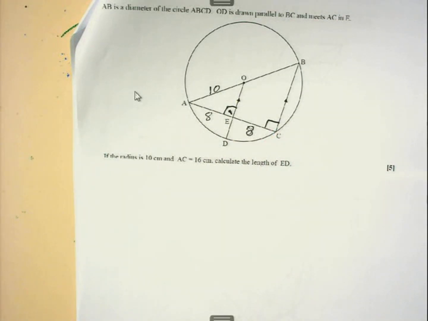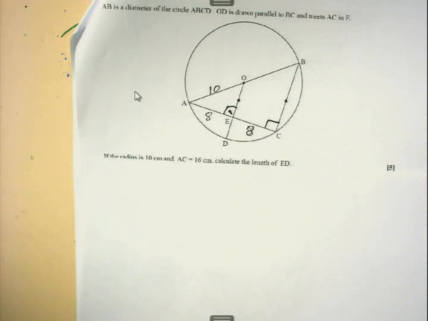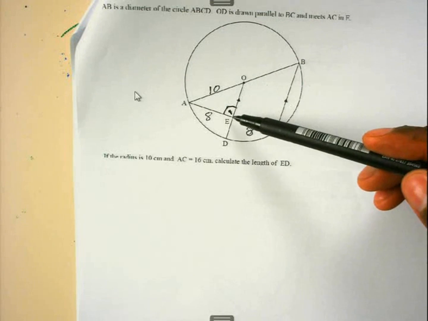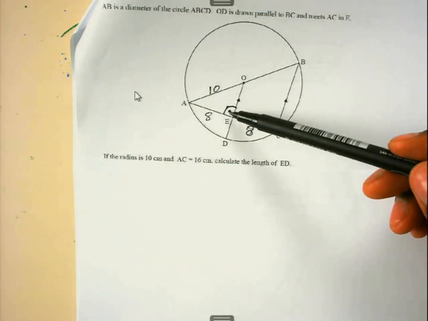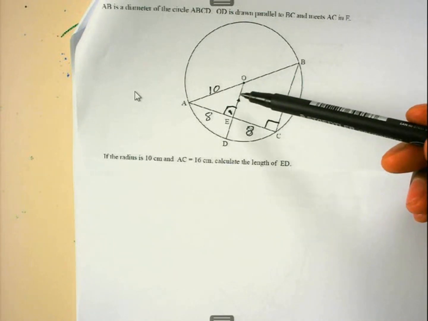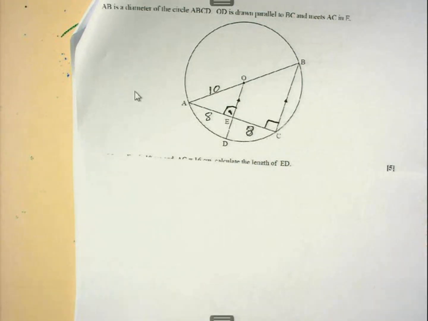Because you know, the perpendicular drawn from the center to the chord bisects the chord. We call this line the perpendicular because E1 is 90 degrees, and it is from the center because O is the center. So we say the perpendicular drawn from the center to the chord bisects the chord.